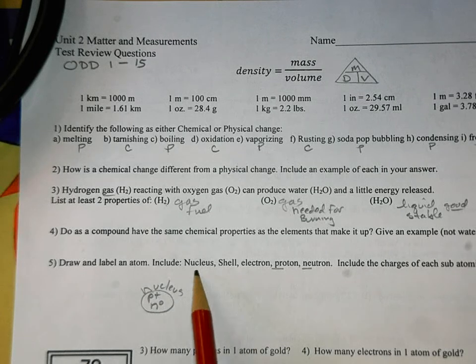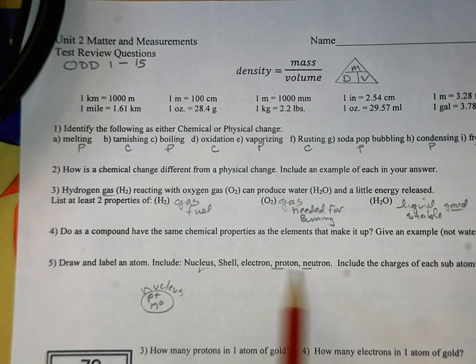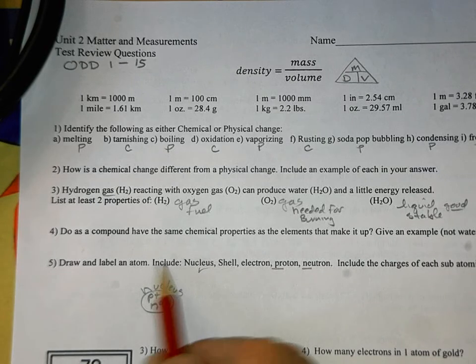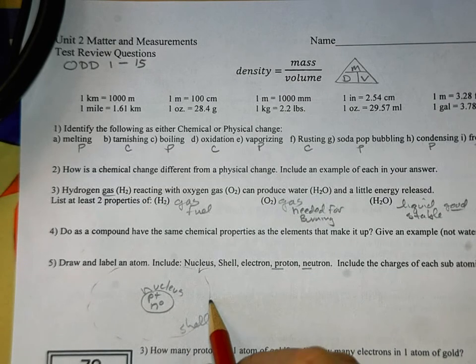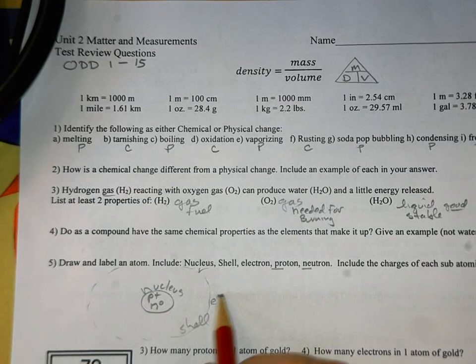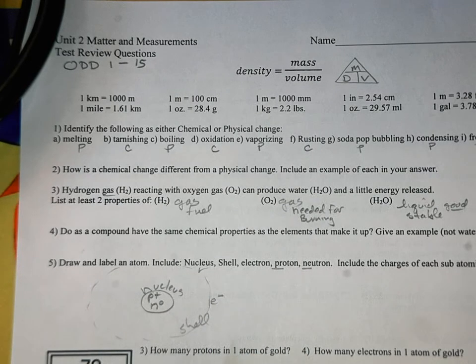Now I've labeled this. Include the shell. So out here is going to be the shell. There's various models for it, but we'll just say it's the shell out here. And the shell has electrons in it with a negative charge, so I'm using E for electrons. Got that. Include the charges of the subatomic particles.